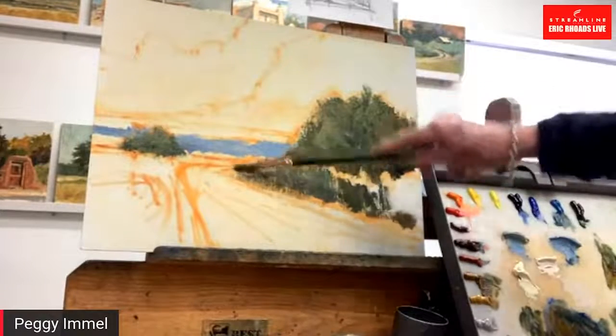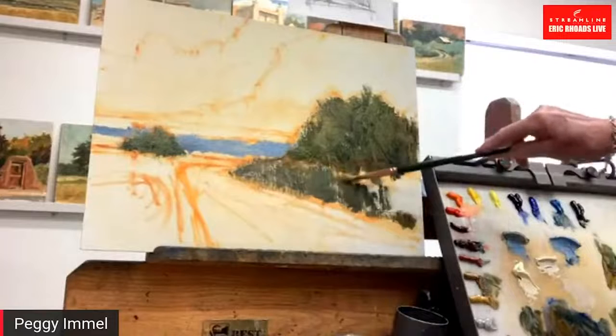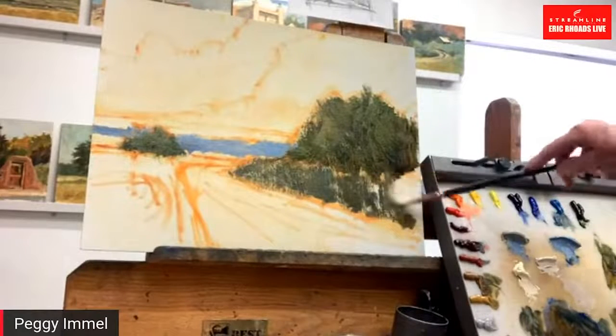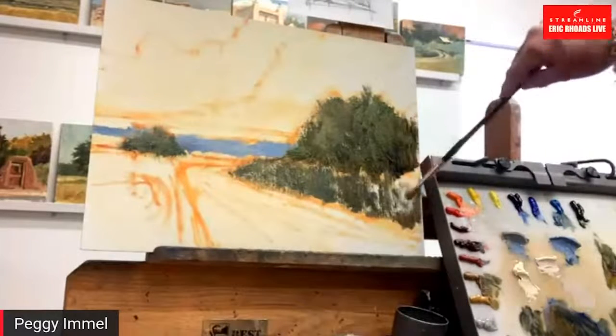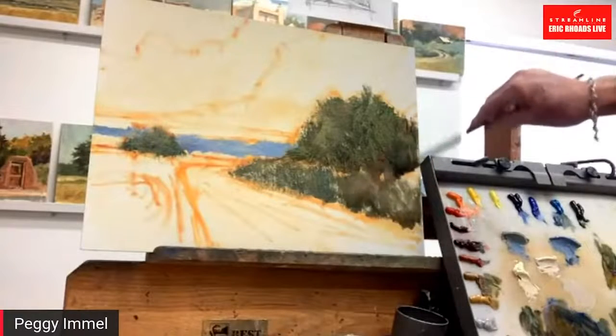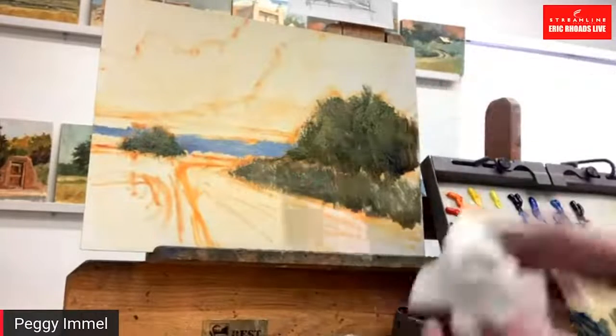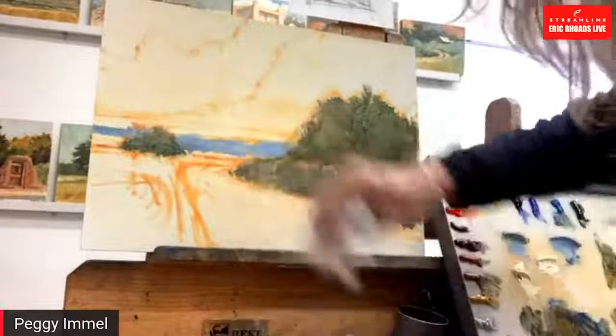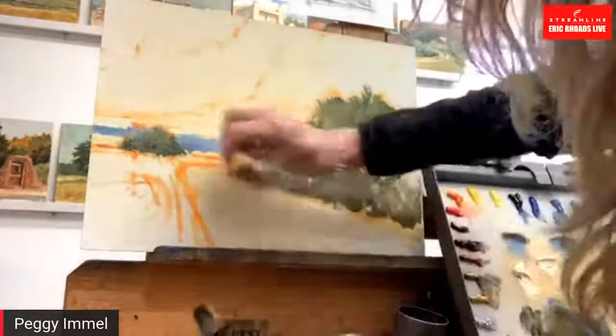Cerulean is pretty close. You'll see here, I'm putting it in fairly dark. And I'm just scrubbing it in. And now I'm going to take a paper towel and scrub that in.